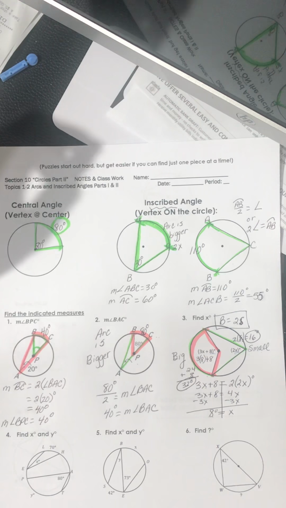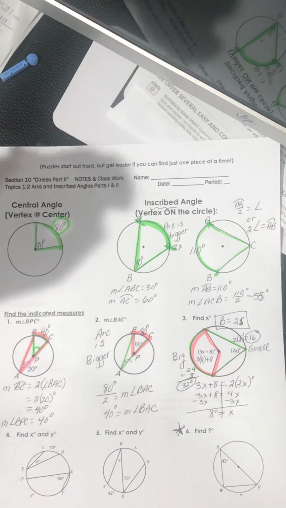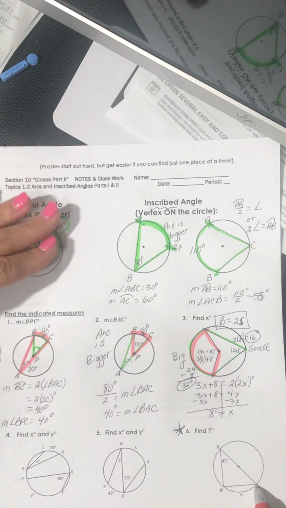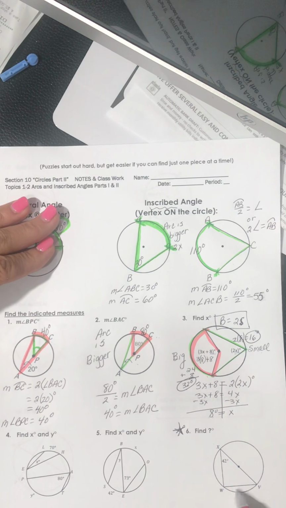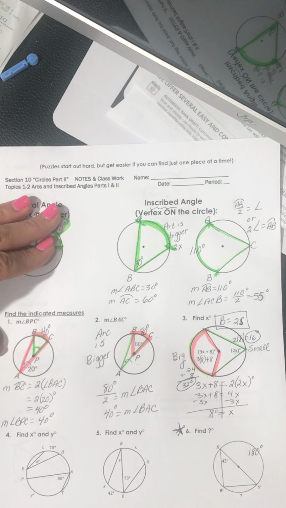A special case, and I want you to put a star next to 6. A special case is when your chord is the diameter. We know that the diameter cuts the circle into 2 equal parts. So we know that this is a semicircle, which is 180 degrees. If this is the diameter and this is 180 degrees, we know that the rest of the circle must be 180 degrees.